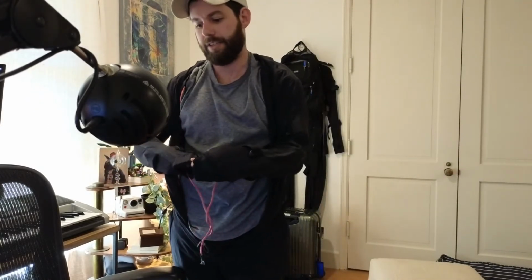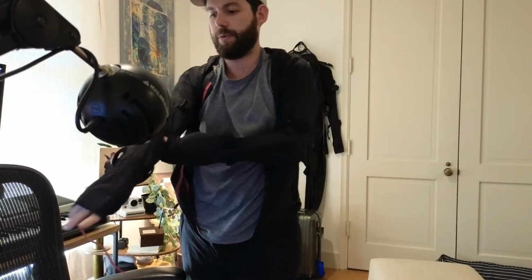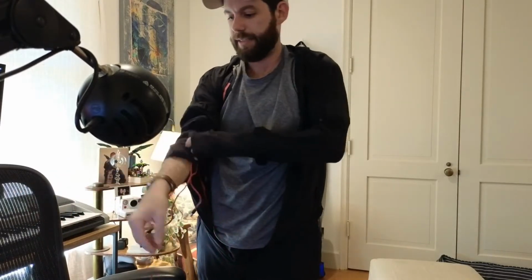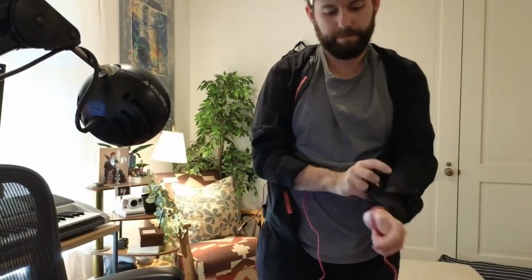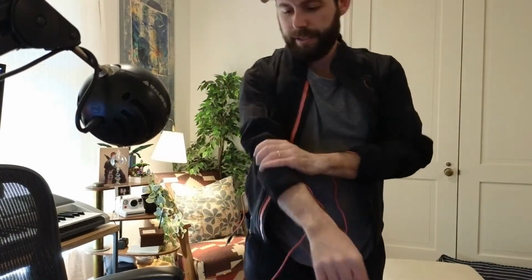Suit on, super quick and easy. I'm gonna take off my watch actually. And I just roll up the sleeves a little bit so I can make room for my gloves.